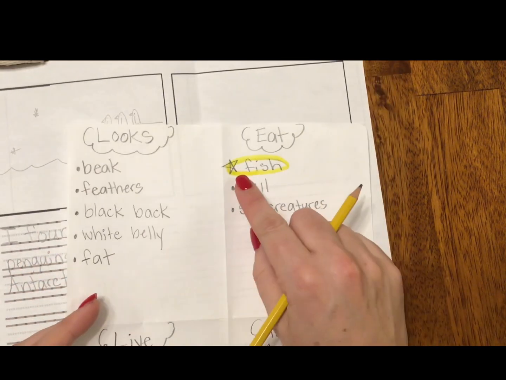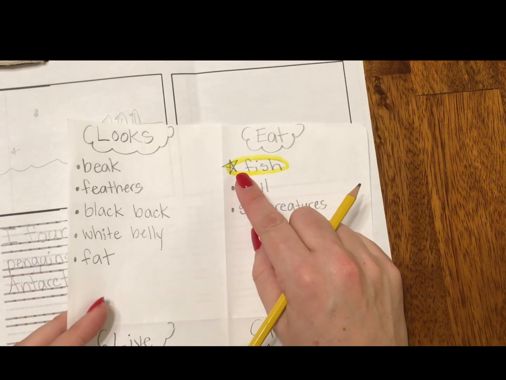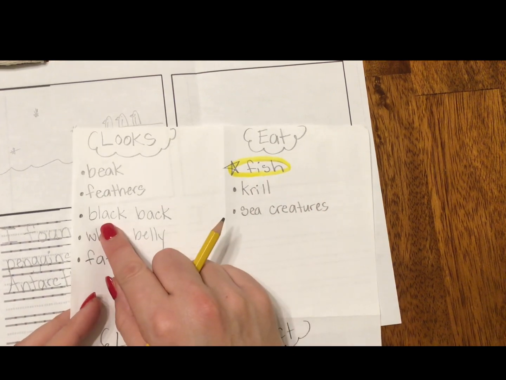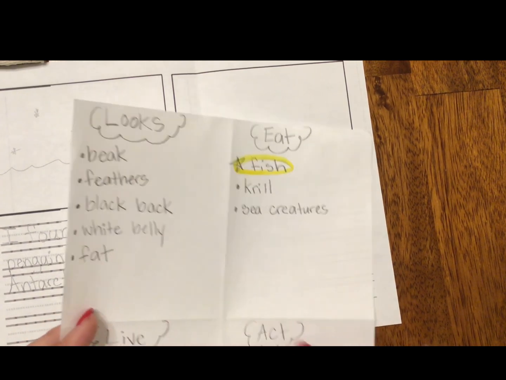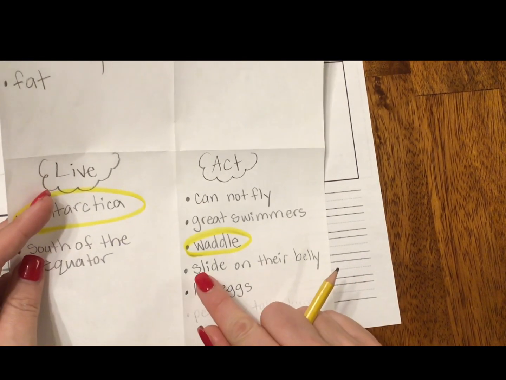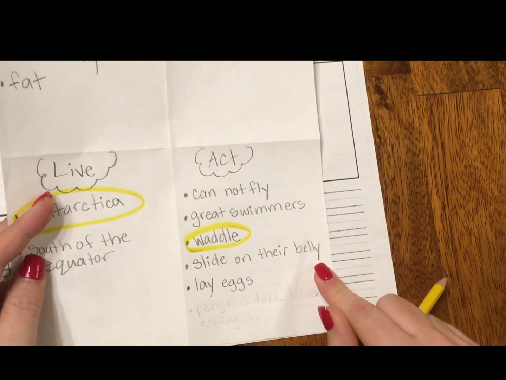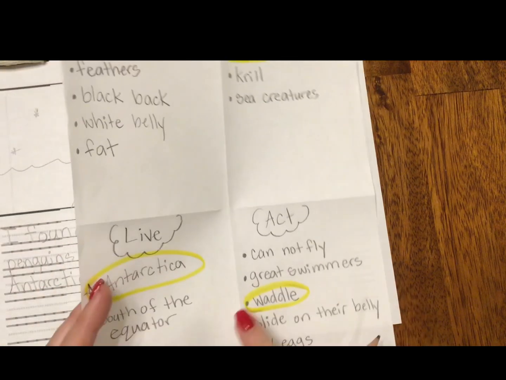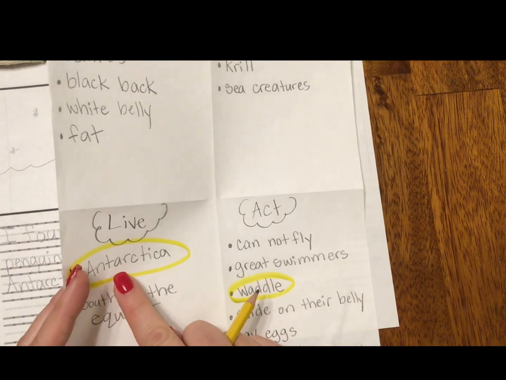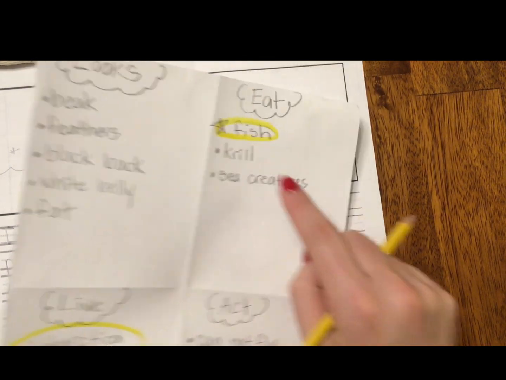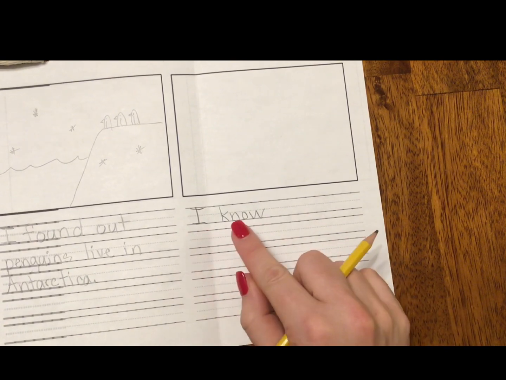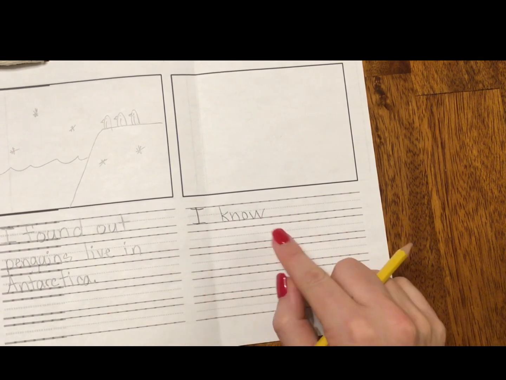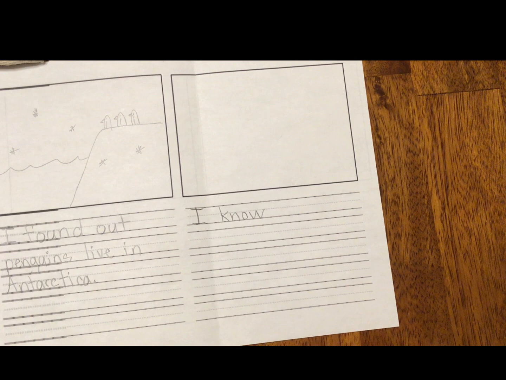Well, this is where I could write that penguins eat fish, or that penguins have a black belly, or that penguins slide on their belly, or that penguins cannot fly. So what was your other fact? I circled Antarctica, waddle, and fish. So I'm going to write, I know penguins eat fish. What are you going to write?